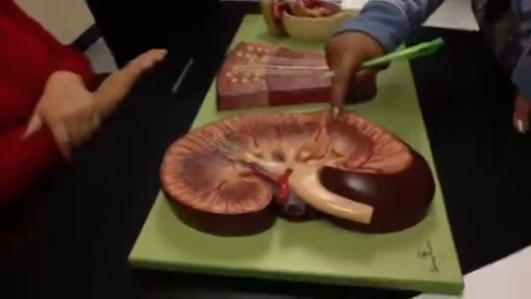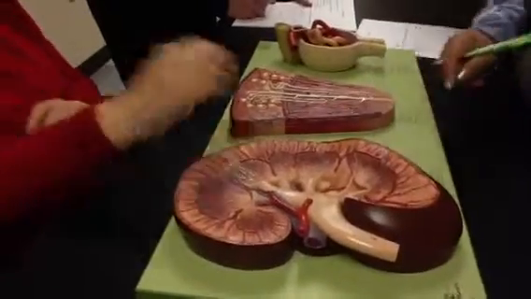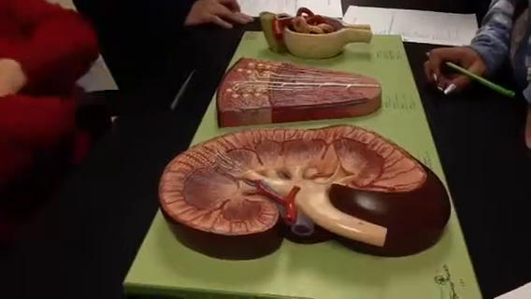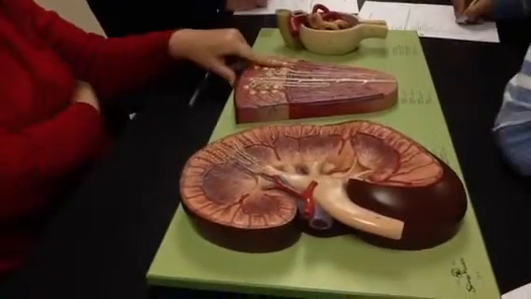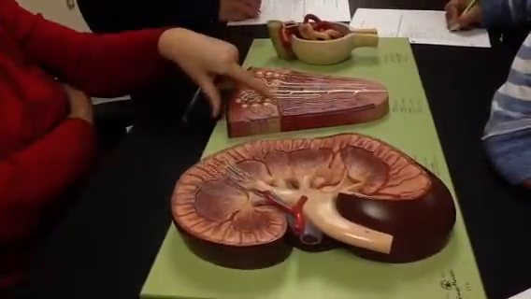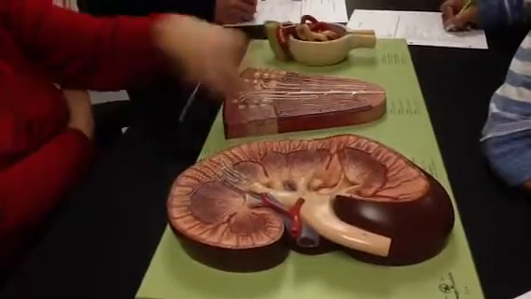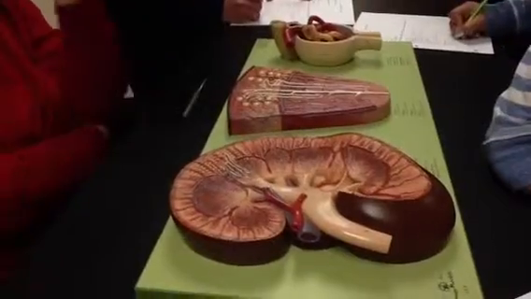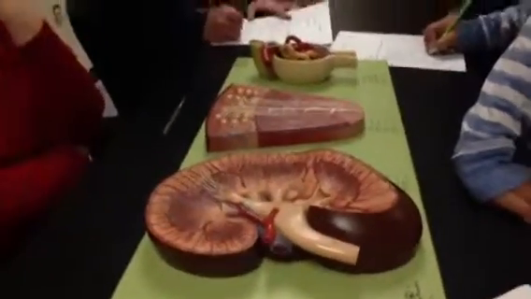So when it goes up here, arcuate curves go up. Those are interlobular. Those are arcuate. Interlobar. So each time you branch from another one, you get smaller in diameter.